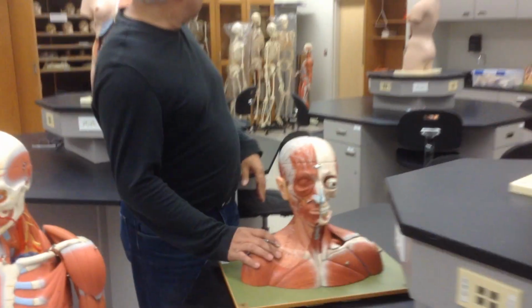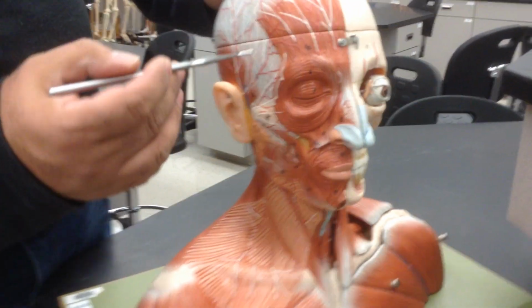What I'm going to do today is talk about the musculature that covers the neck area, as well as the muscles of facial expression that you can see. I'm going to describe them on these models. Let's start on this part here, from the top.